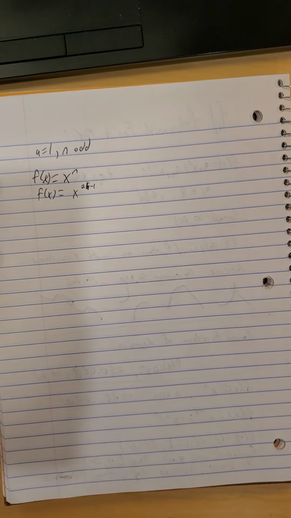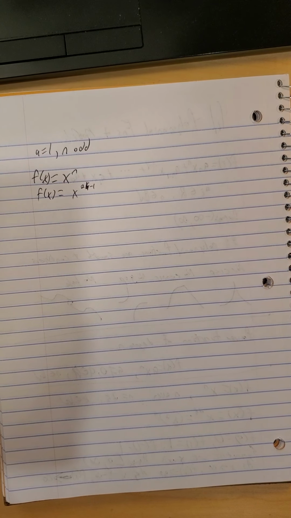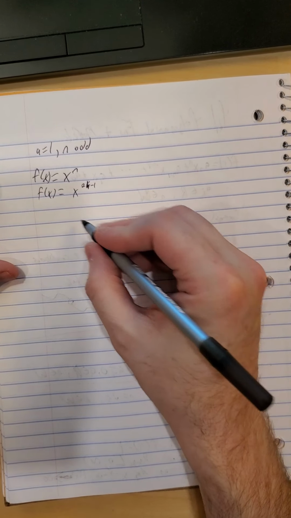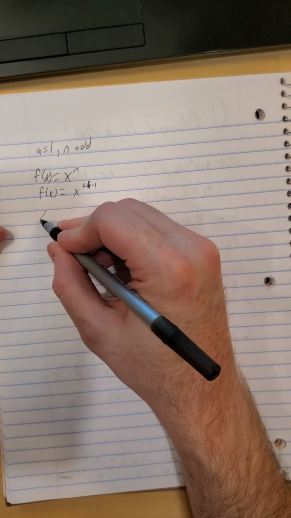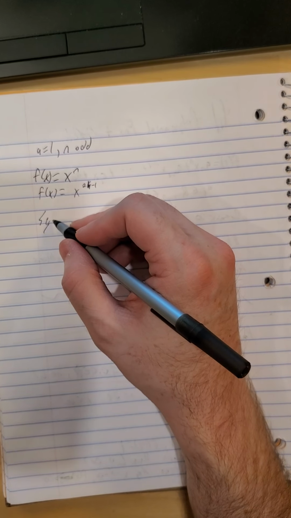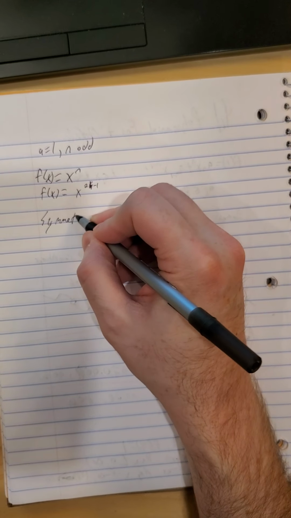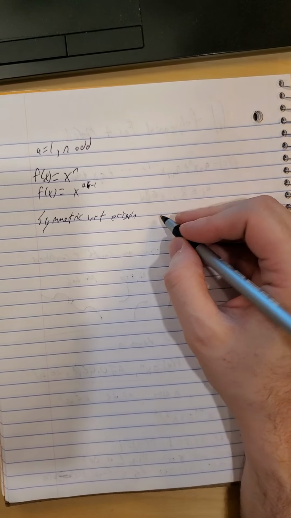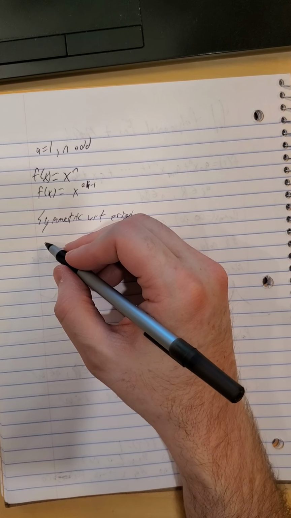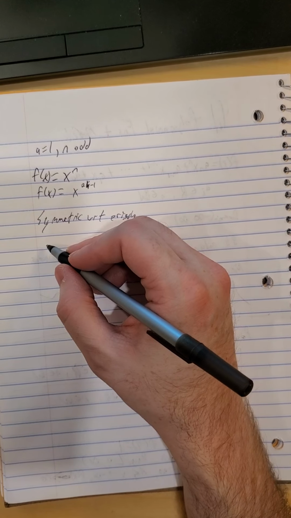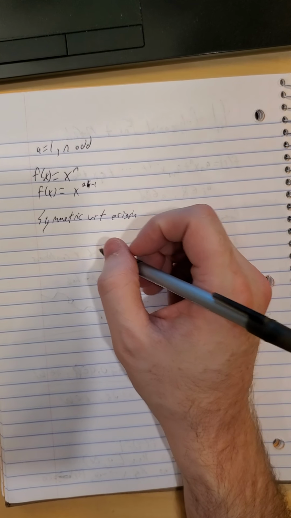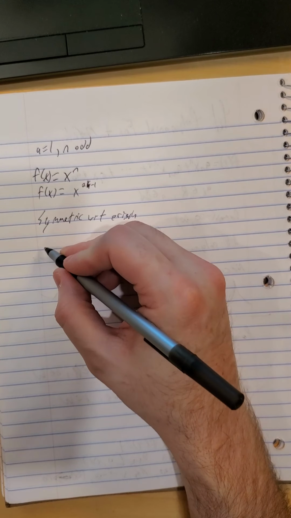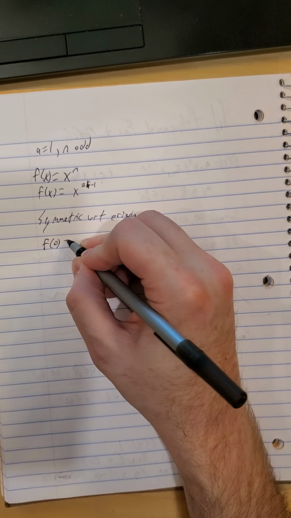So f of x will be x to the 2k minus 1 power. This one, I'll let you do the proof on your own, but we are symmetric with respect to the origin. Domain, since we're looking at any kind of polynomial, is negative infinity to infinity. And there are also 3 points that we automatically know.